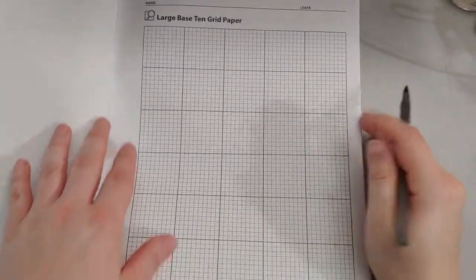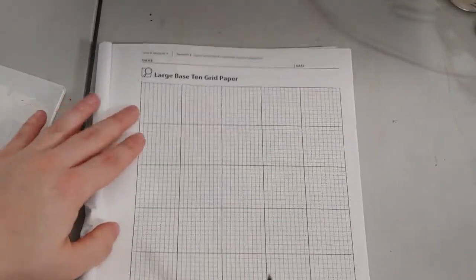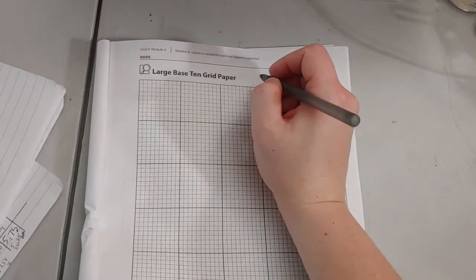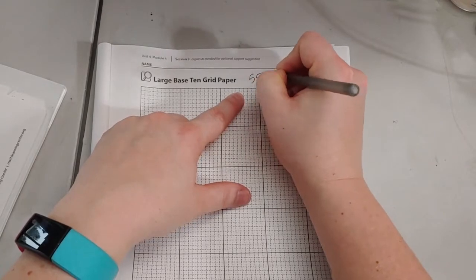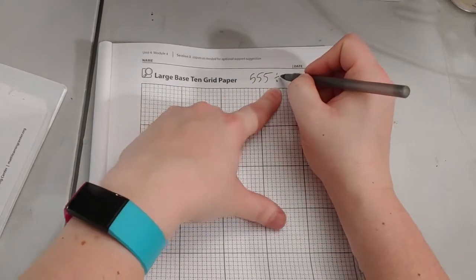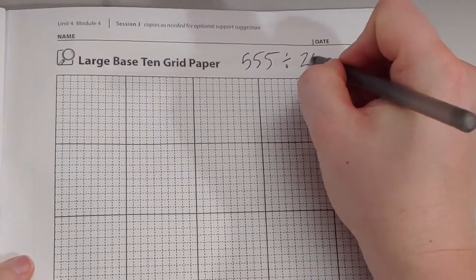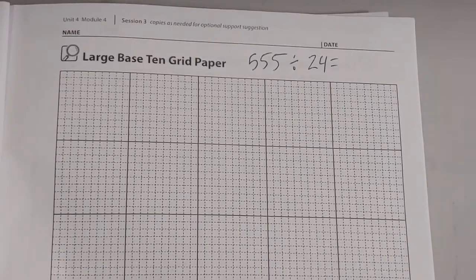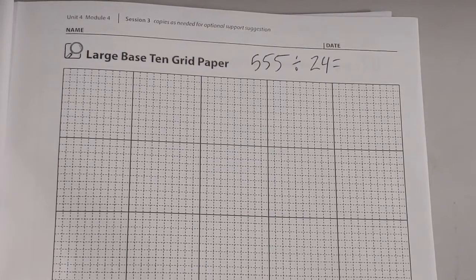If you're drawing pictures, there's a huge base 10 grid paper here. So we'll just use that. If you're using a ratio table, just right over top. So, still division, because you have 555 students and they're being put at tables. And each table holds 24 kids, so how many tables do they need? Pause and solve. If you're doing a ratio table, you have lots of room now. If you're drawing a picture, you have lots of room.